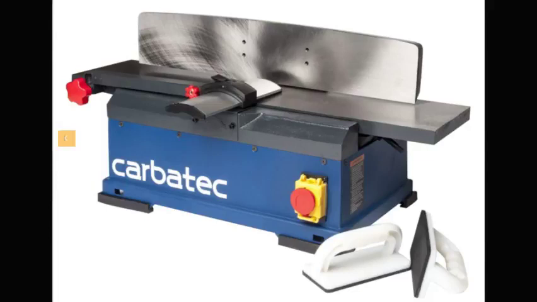On the left-hand side of that machine, you'll see that there's not really a lot of outfeed area. One of the subscribers to the channel said, Dave, can I do long lengths of timber on one of these little machines on my own? And yes, you can. You can definitely use that.